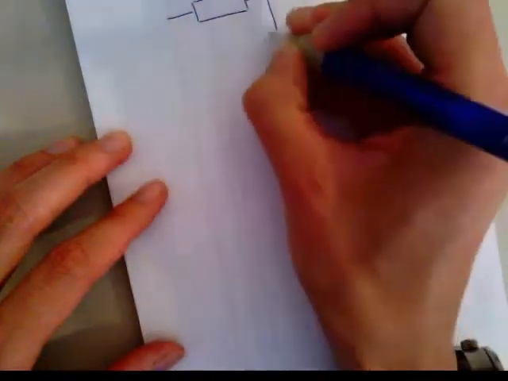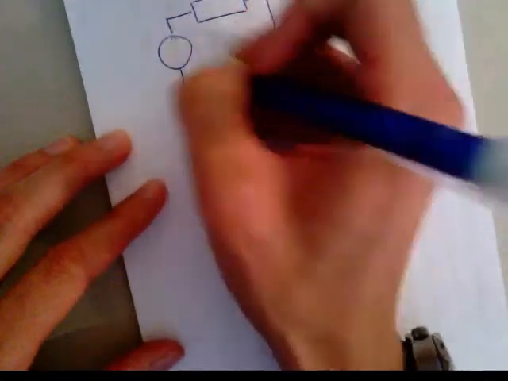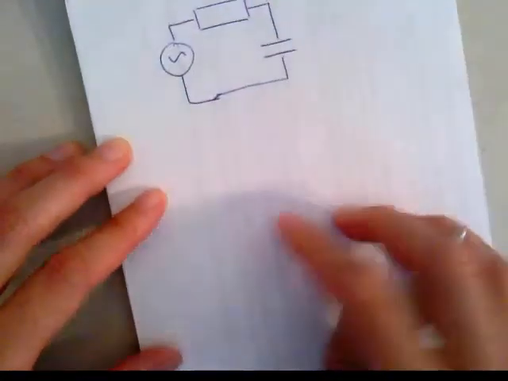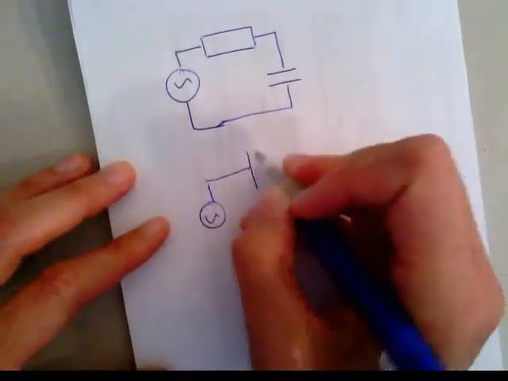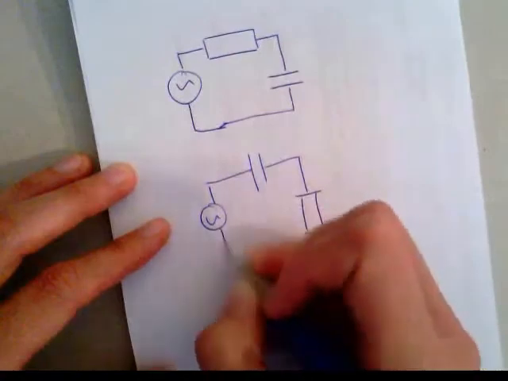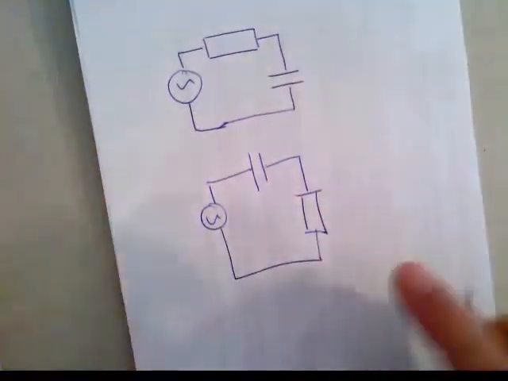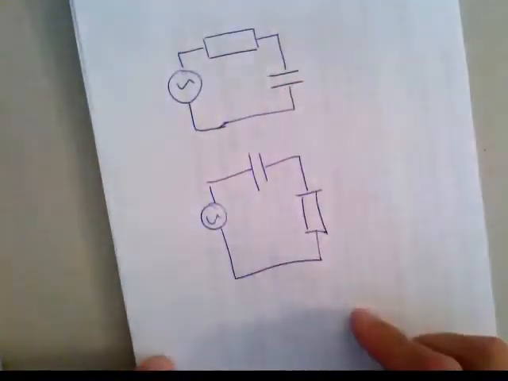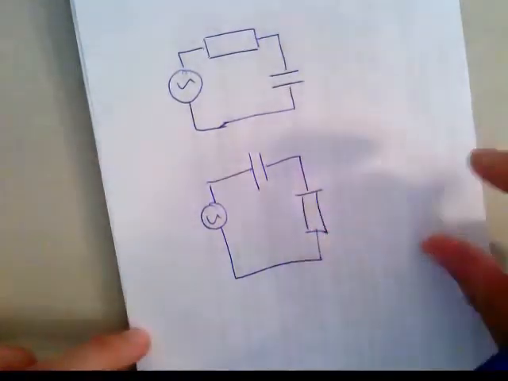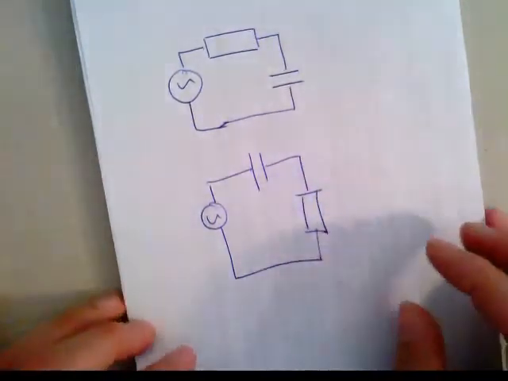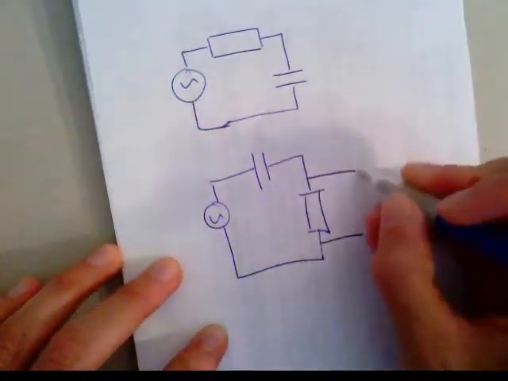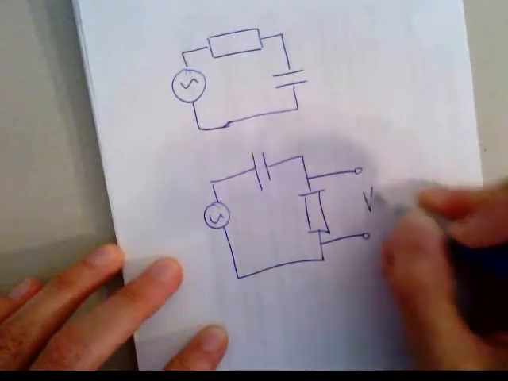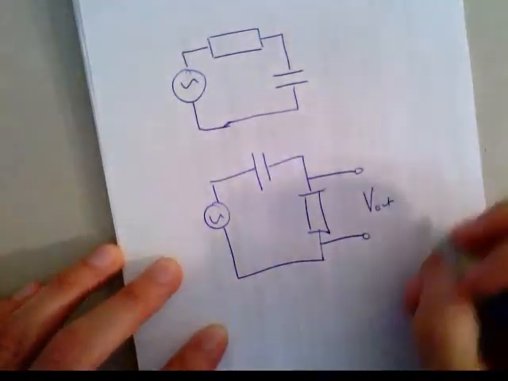You might see them drawn like this, with your resistor and your capacitor, or you might see them drawn like this. It is not the order of these that is important, it's where you tap your voltage off from. In the previous example, I took the voltage across the resistor, so between here and here is V out.